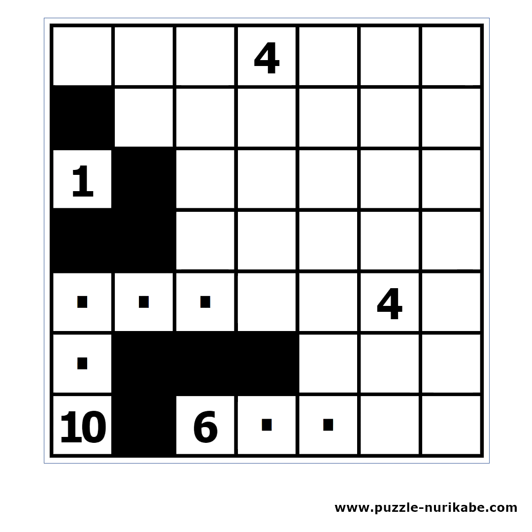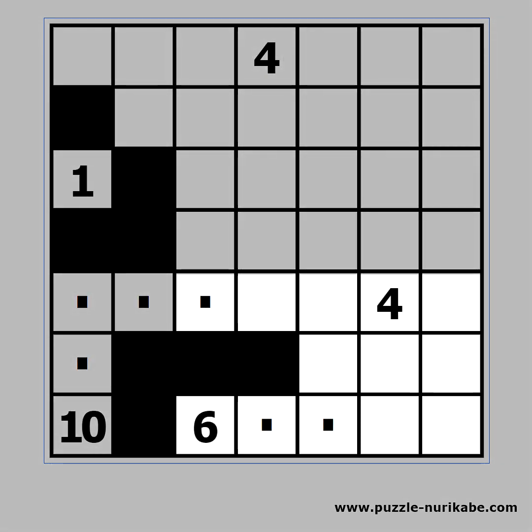Let's take a look at this example. If we expand the 4 downwards, it would block the 6. That cell must be black. The 6 has 2 directions it can expand. There is only one available cell upwards, so it must have at least 2 cells to the right.